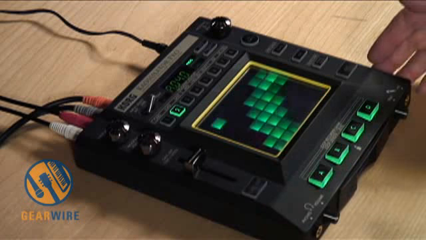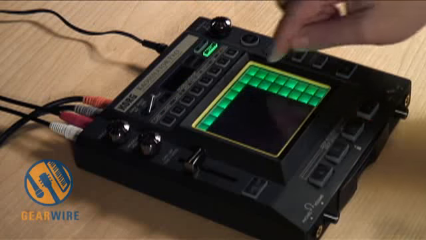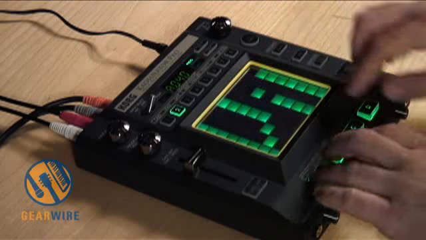Now, as these loops are playing, I can actually use an on-screen mixer to adjust the levels. So we'll start them going.